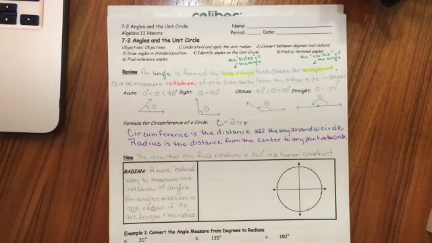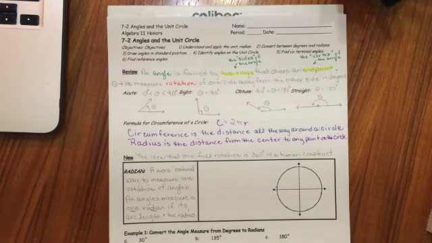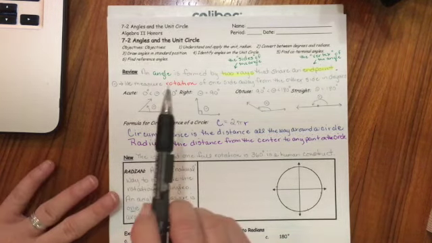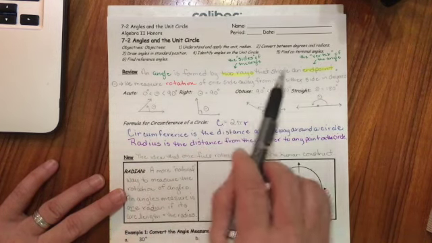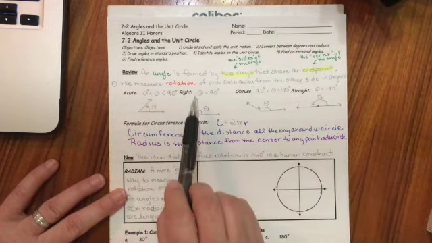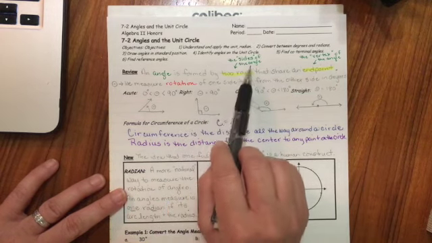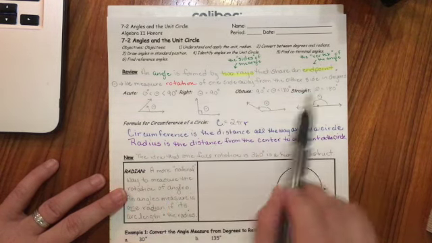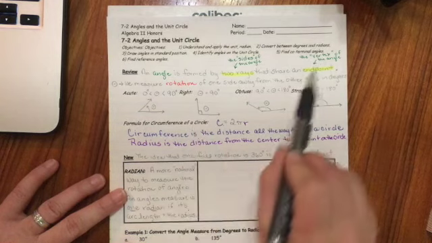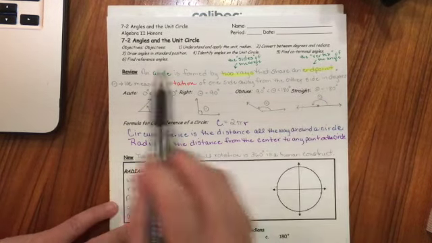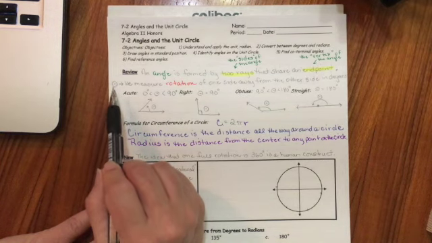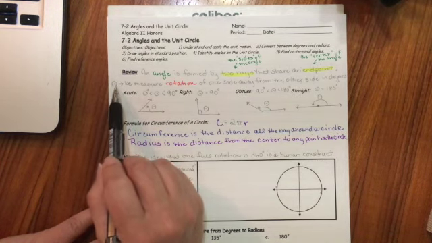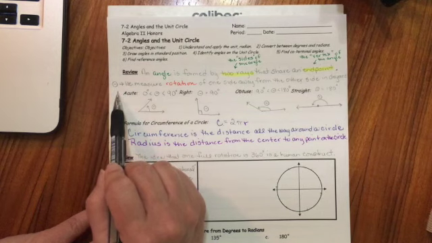So we're going to start today talking about the different kinds of angles that you already know from geometry and middle school. So just a quick review. An angle is formed by two rays that share an endpoint. We call those two rays the sides of the angle. And then the endpoint that they share is called the vertex of the angle. And we use this Greek letter theta. It's a circle with a little horizontal line, and we say theta.